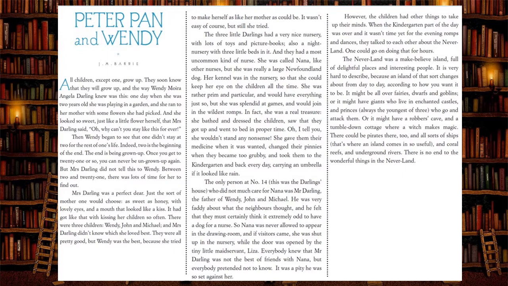She bathed and dressed the children. She saw that they got up and went to bed in proper time. Oh, I tell you, she wouldn't stand for any nonsense. She gave them their medicine when it was wanted, changed their pennies when they became too grubby, and took them to the kindergarten and back every day, carrying an umbrella if it looked like rain.